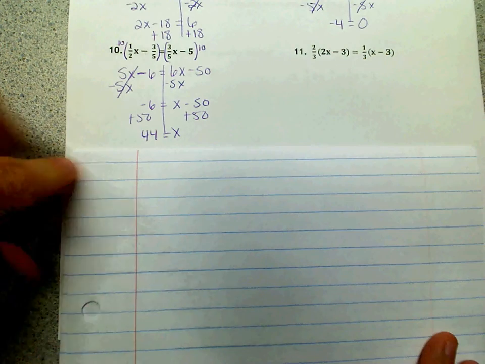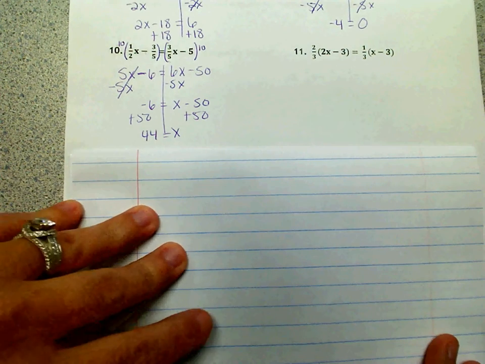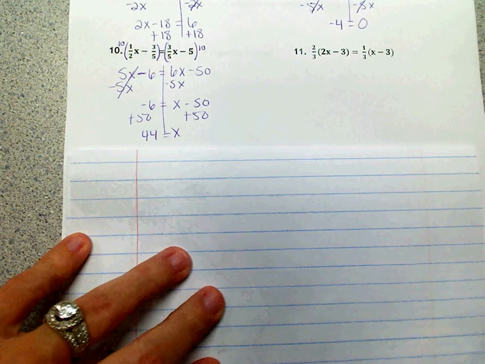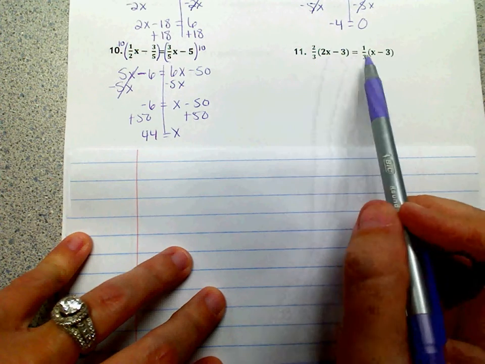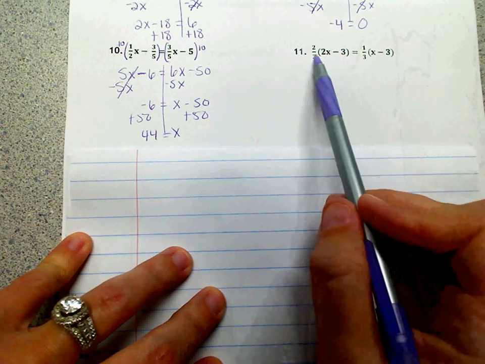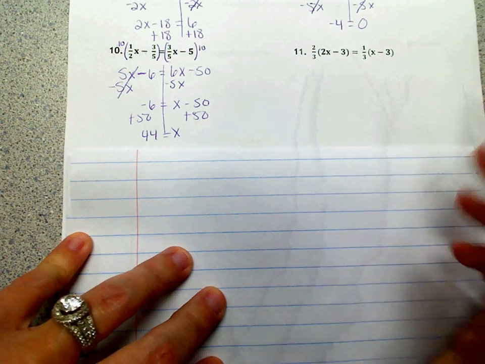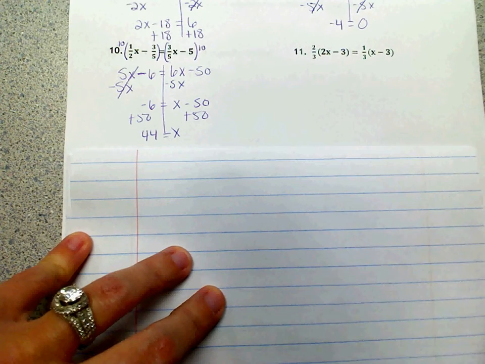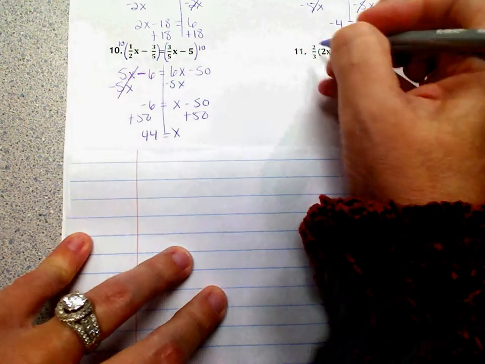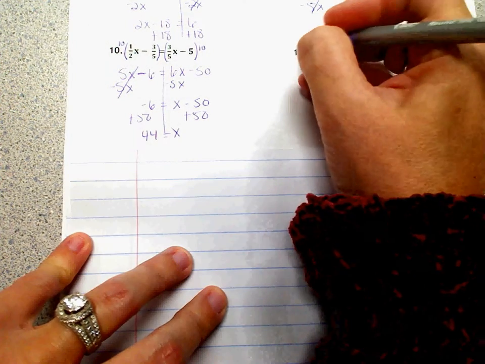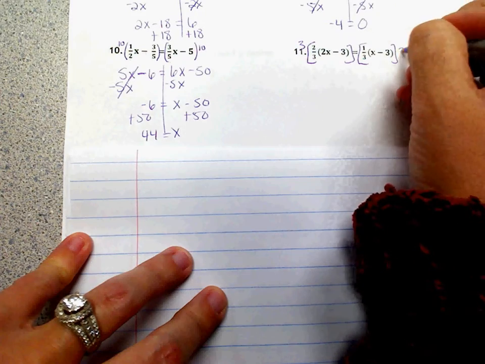Number 11, we have fractions again. And same thing here. Take the denominator, and if they're different, multiply them together. Here they're the same, so it's just 3. So we're going to multiply both sides by 3. And multiply this side by 3, and this side by 3.